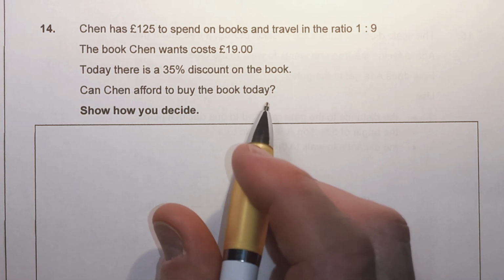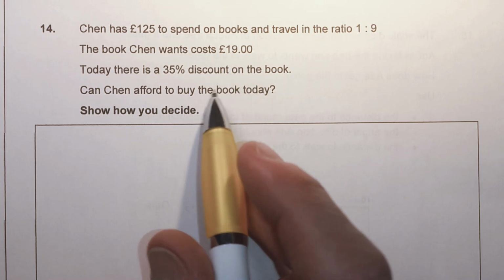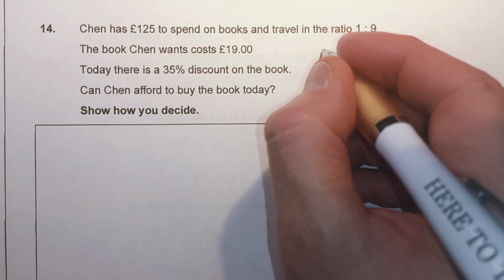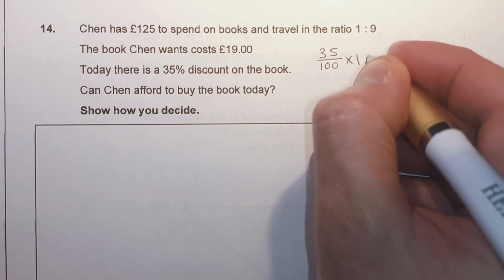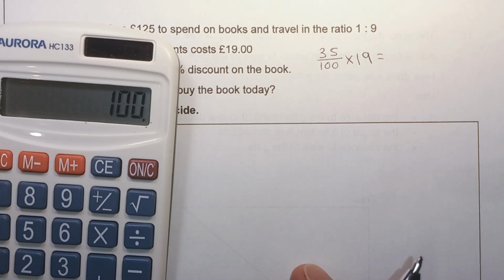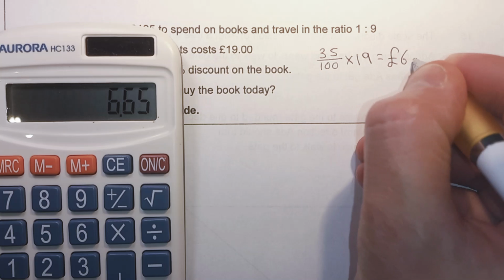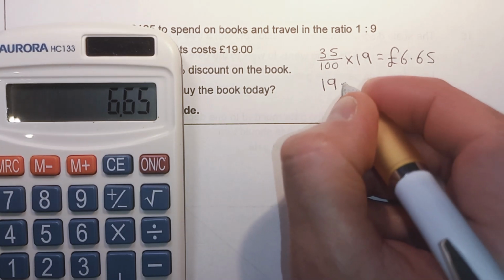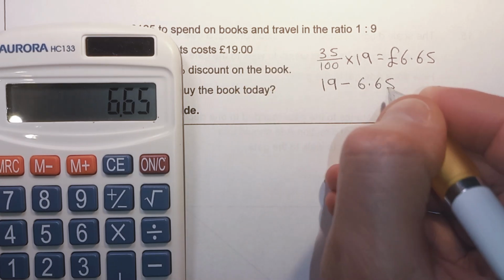Okay, so what we want to do first of all is work out what the new price of the book is. So 35% discount on the book. So let's work out what this discount is. It's 35 out of 100 of £19. 35 divided by 100 times 19 gives us £6.65. That's the discount. So if we want to work out the new price, take the original, the £19, and subtract the £6.65.